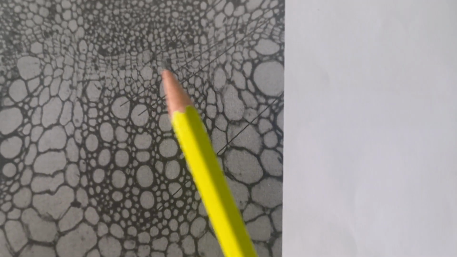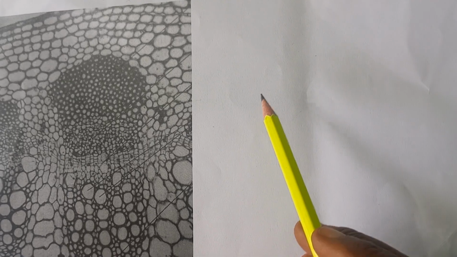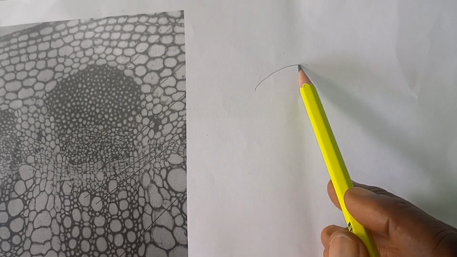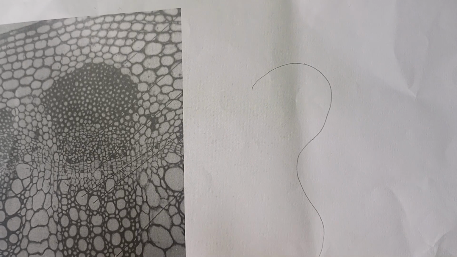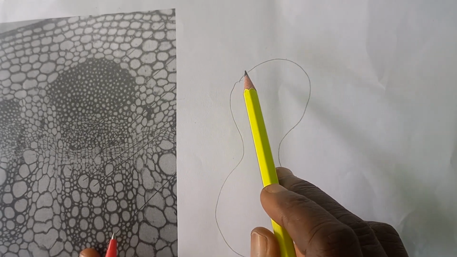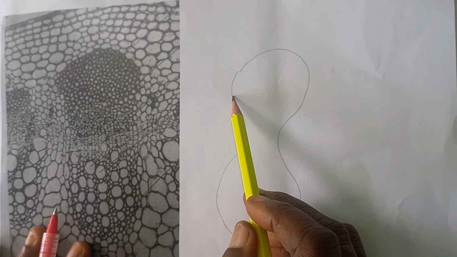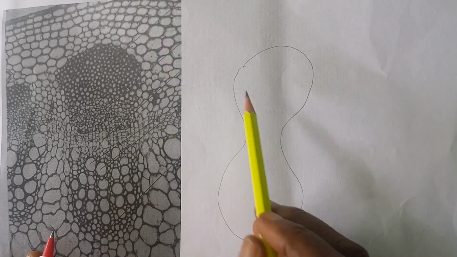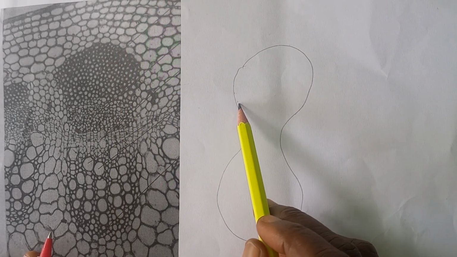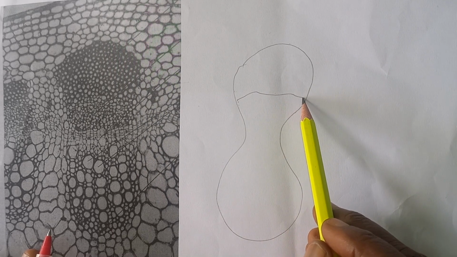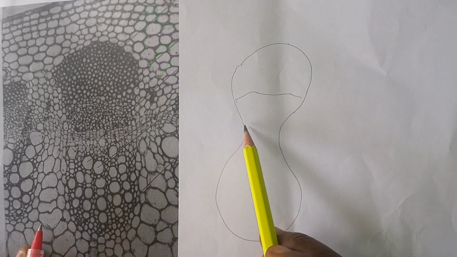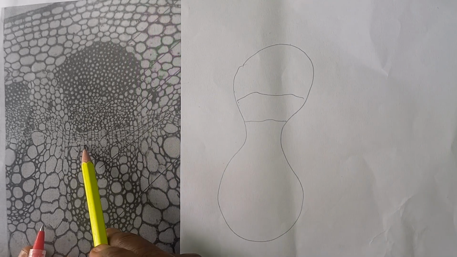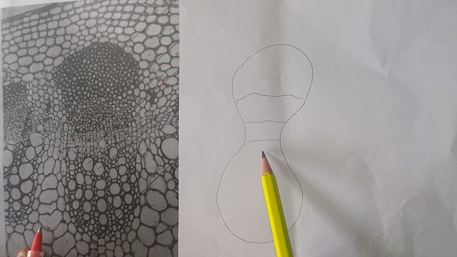So in drawing a tissue map, all that one needs to do is to map up the tissues. If we are mapping up tissues, all we need to do is to draw the outlines and put in the various tissues, taking proportions into consideration. So here we have one tissue, that's the sclerenchyma. We have the phloem, that tissue. We have the cambium, that tissue, and we have the xylem.